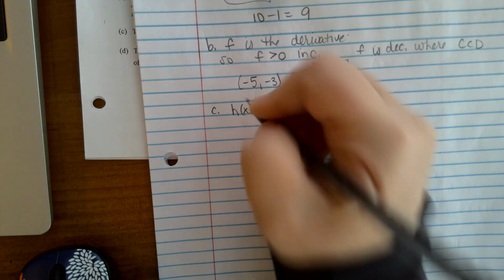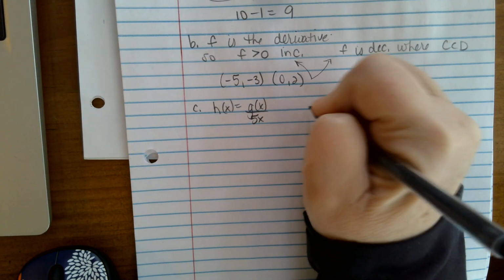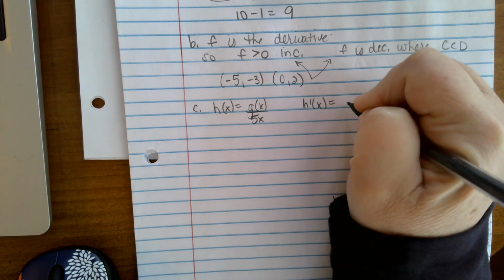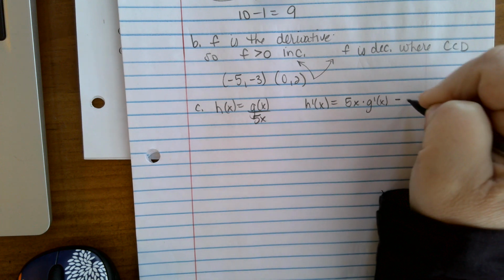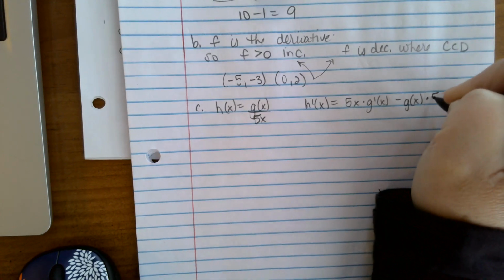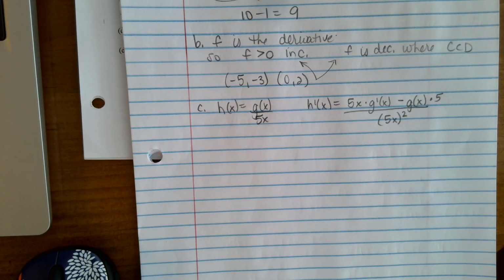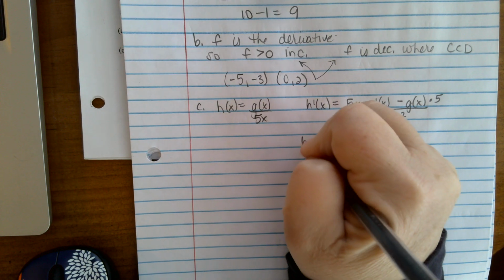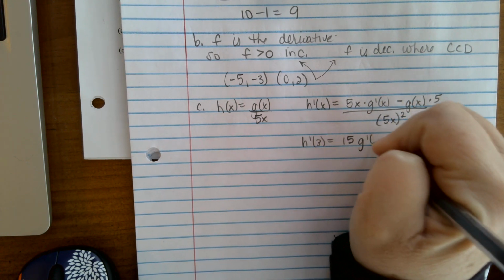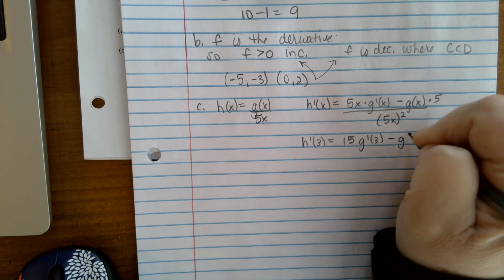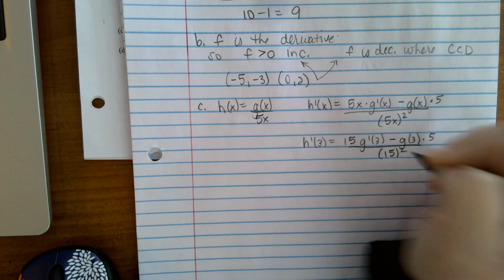So, for part C, we say that h of x is equal to g of x over 5x. So the derivative is the bottom times the derivative of the top, minus the top times the derivative of the bottom, over the bottom squared. Now, they wanted you to find h prime of 3. So that's 15 times g prime of 3 minus g of 3 times 5 over 15 squared.